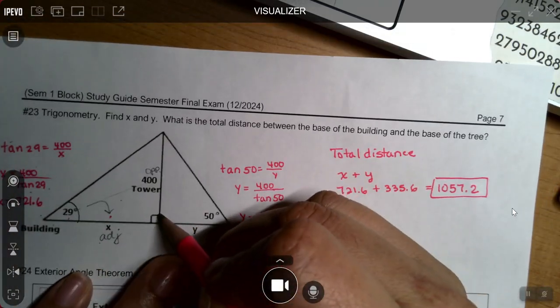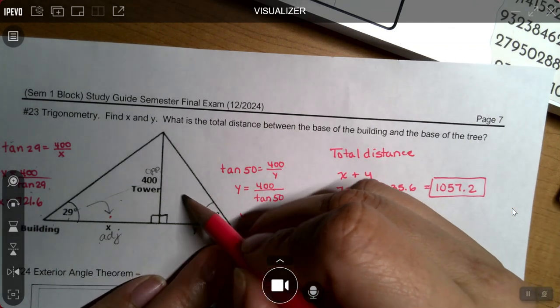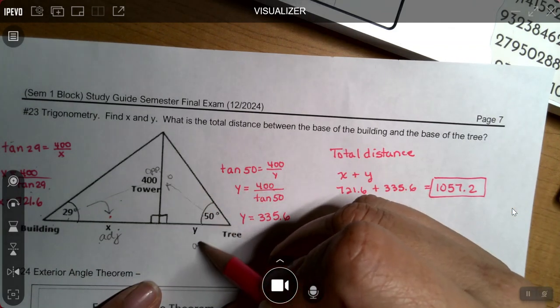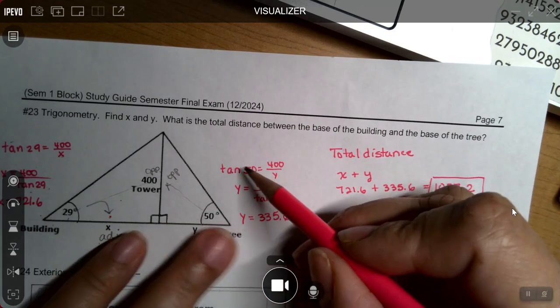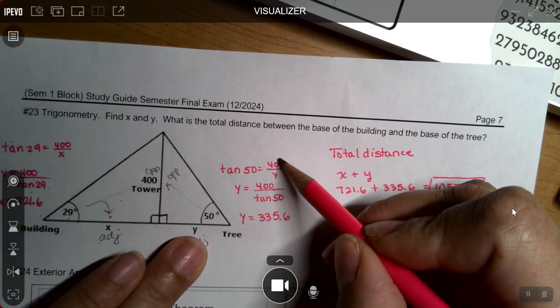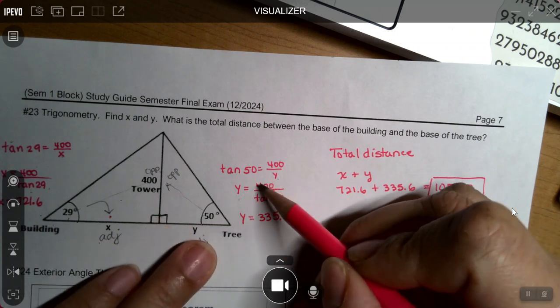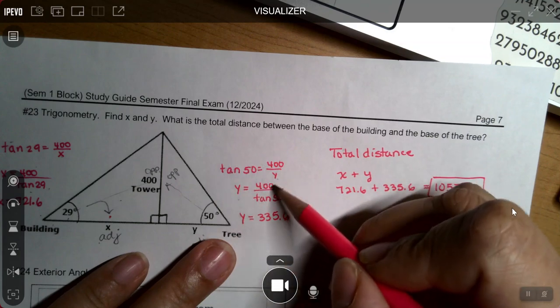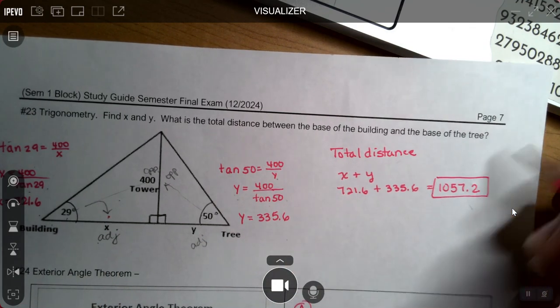Now this is also a right triangle. This is the angle. And it is also opposite over adjacent. So tan 50 is 400 over y. Y, sorry, since y is in the bottom, we do the swap-a-roo. 400 divided by tan 50. And the total distance is just the sum.